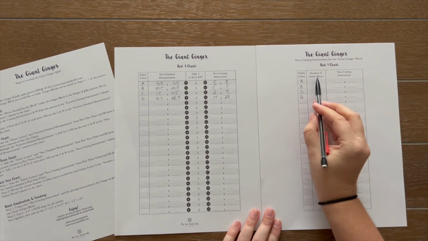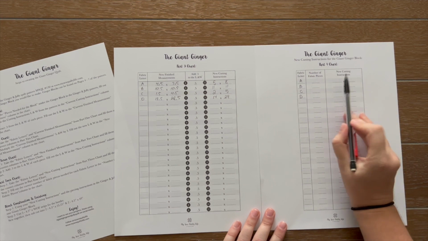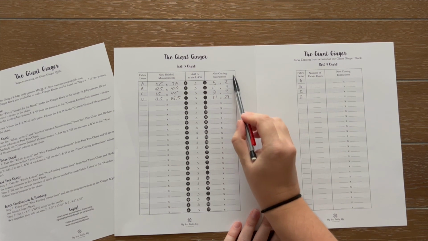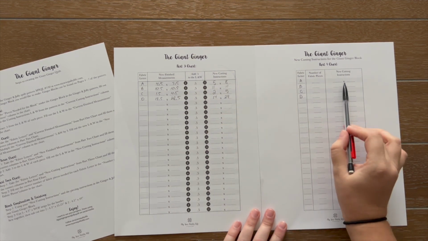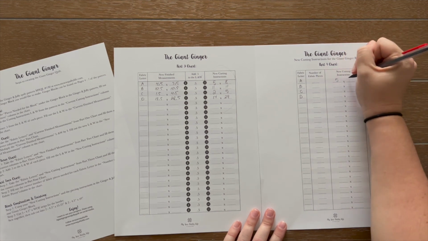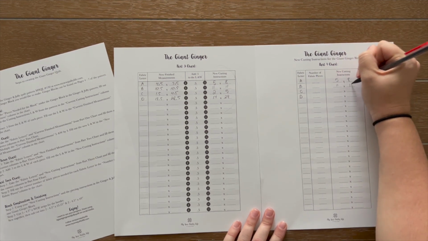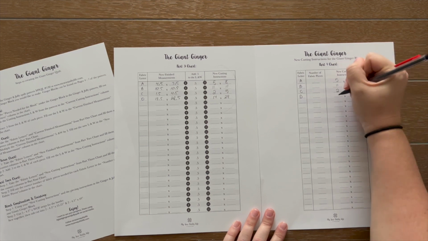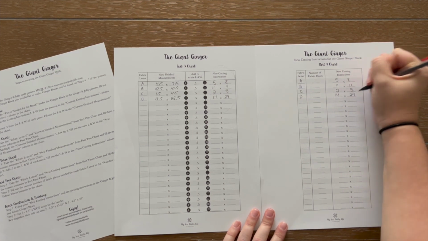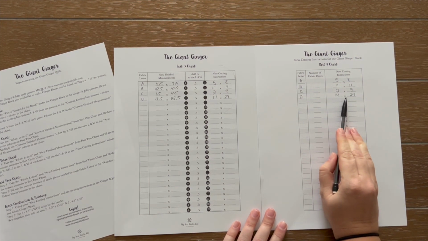And go ahead and skip number of fabric pieces. Go to the new cutting instructions. So essentially you're taking what you put here and putting it here. So 5 and 8, 11, 11, 2, 5, 14, 29. So now we have our new cutting instructions.